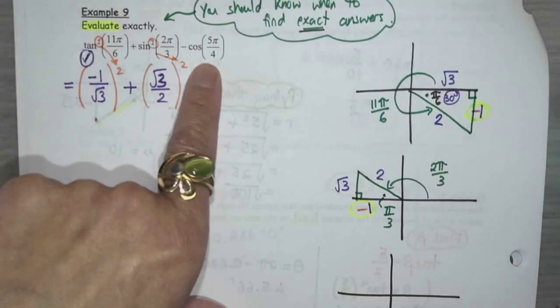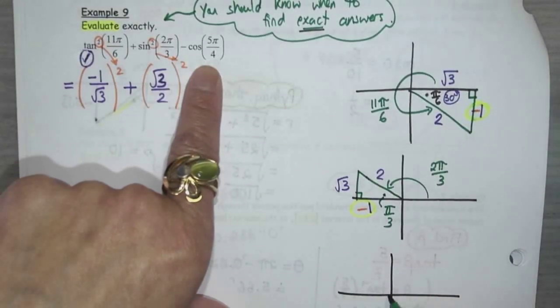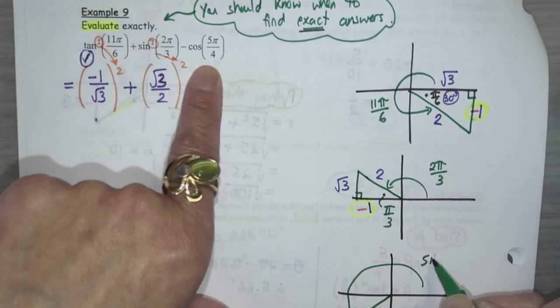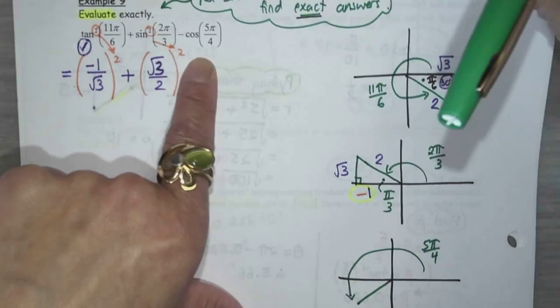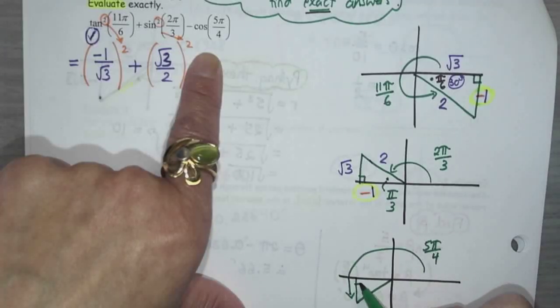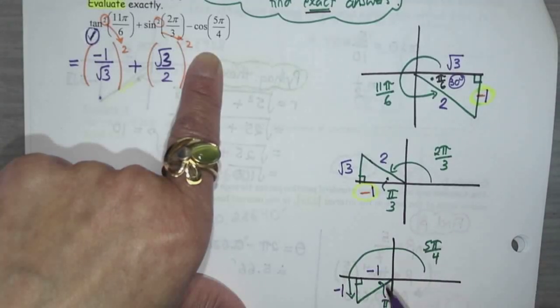And 5 pi over 4, so that's in this quadrant. I tried to give you a different quadrant, so that's 5 pi over 4, whoosh, over here. Some people just go, I picture the acute angle, drop it down. This here is pi over 4. So then I know this is -1, -1, right?